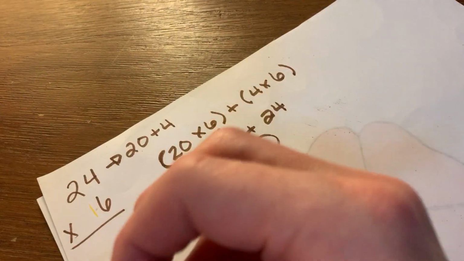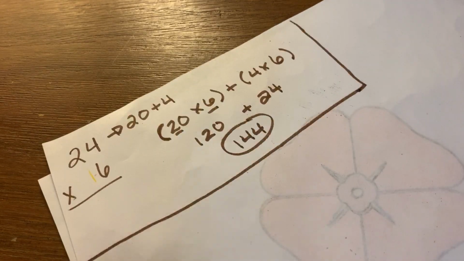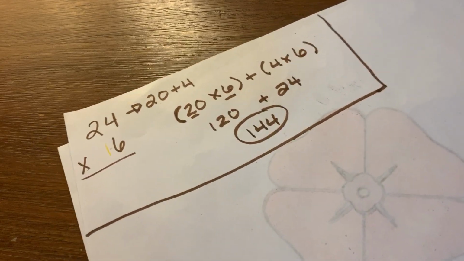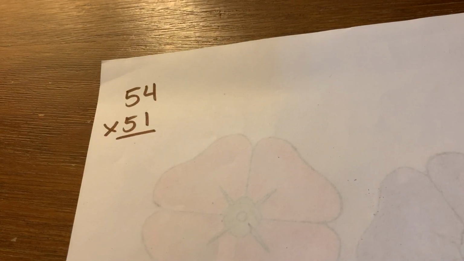But today, since these problems have a little bit bigger numbers, we are going to use the area model when we're learning how to do the distributive property with 2x2 digits. So I'm going to flip my paper around, and I have the problem 54 times 51 that I would like to show you using the distributive property.